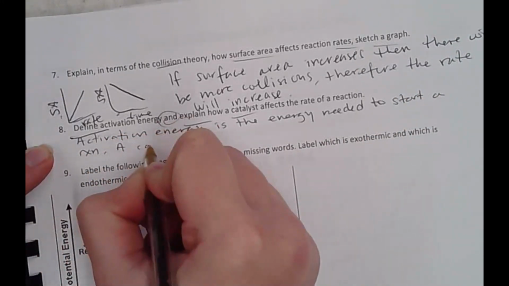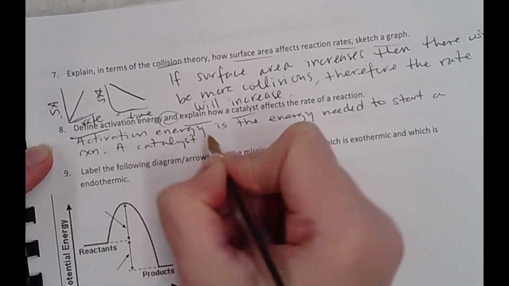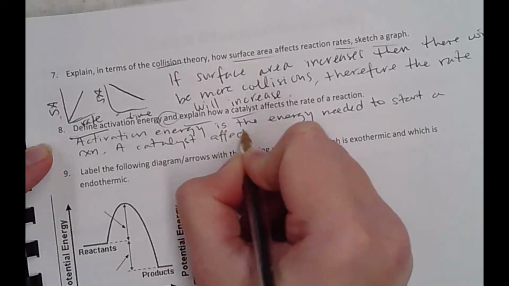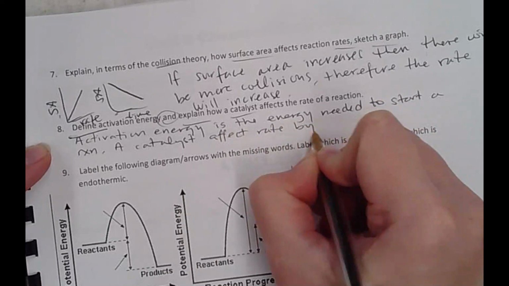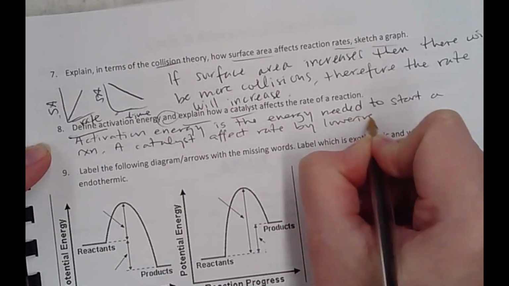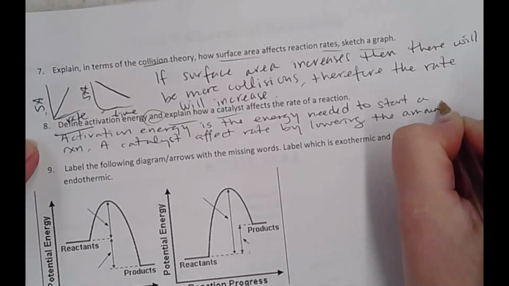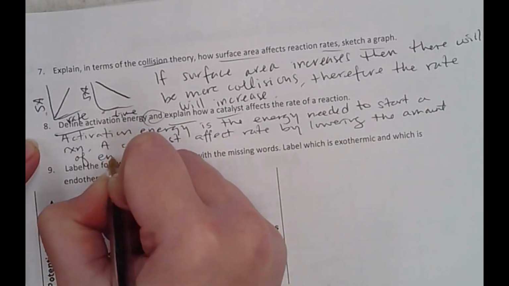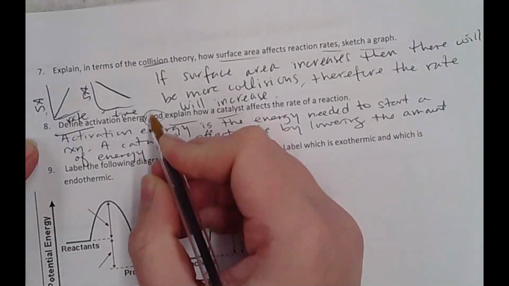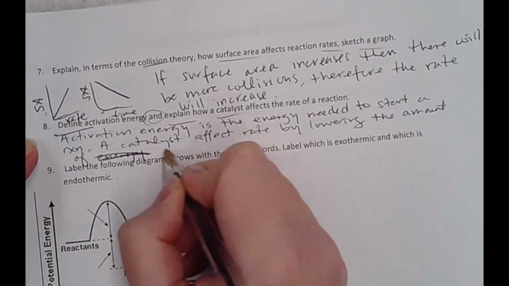A catalyst affects rate by lowering the amount of energy, the amount of activation energy needed.